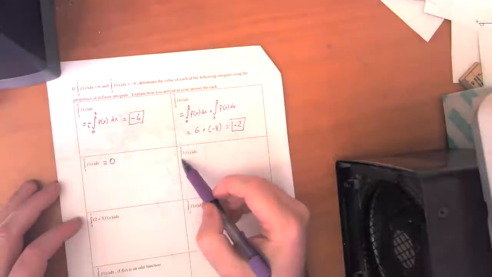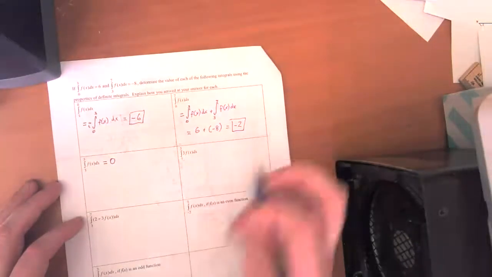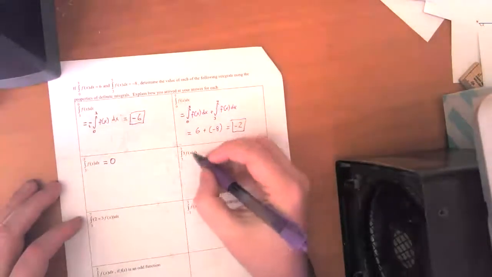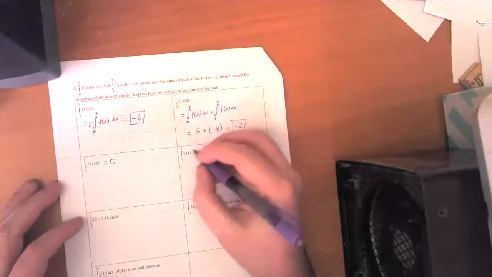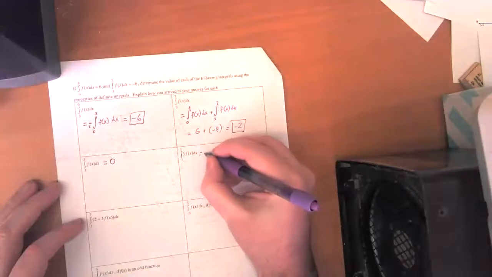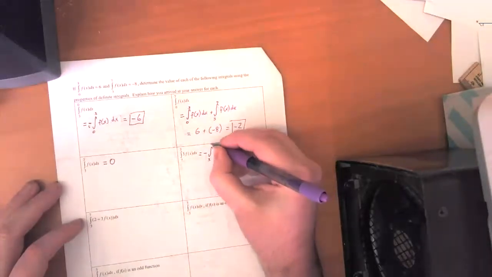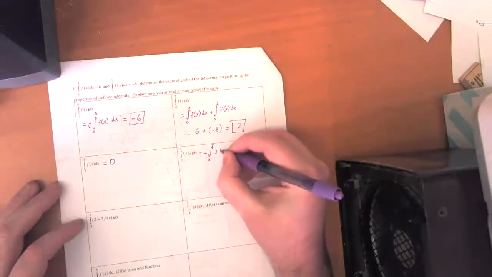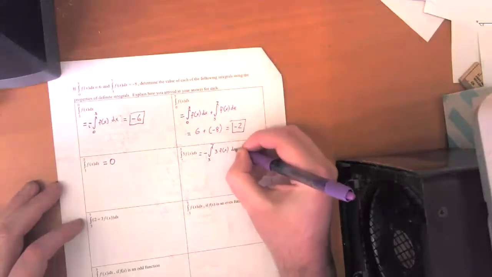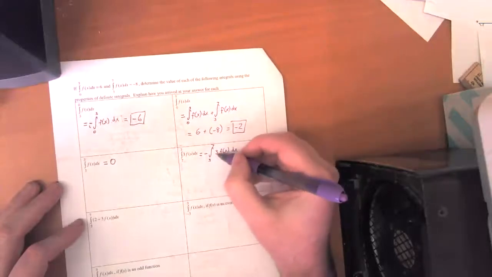All right, now we've got the definite integral from 7 to 3 of 3 times f of x dx. There are two things going on here. The first is that we can swap the bounds of integration. And we don't know this definite integral, but we've got this constant multiplier of 3.